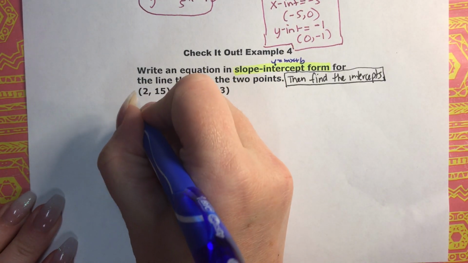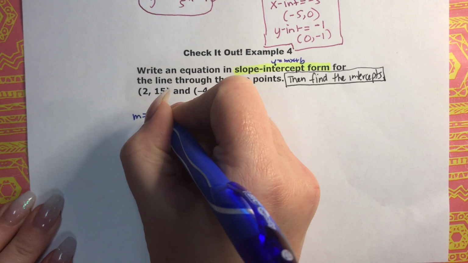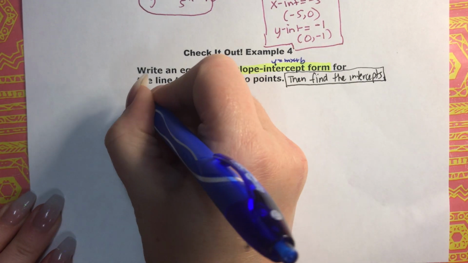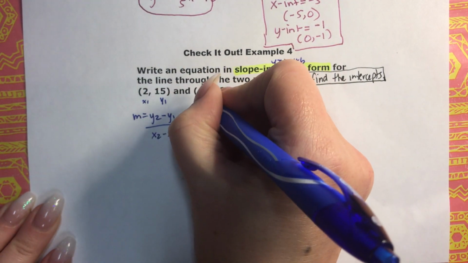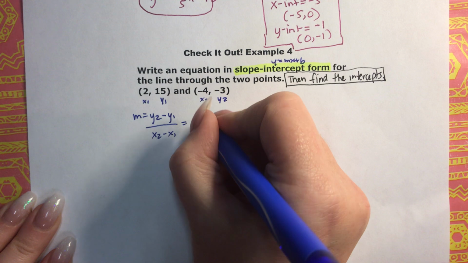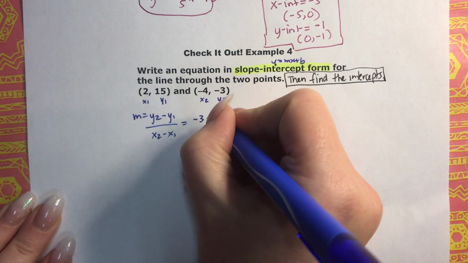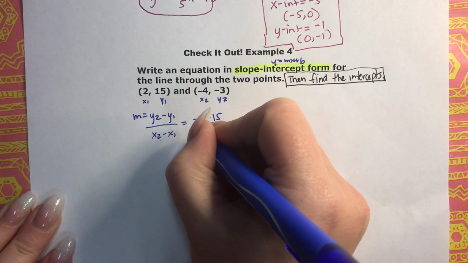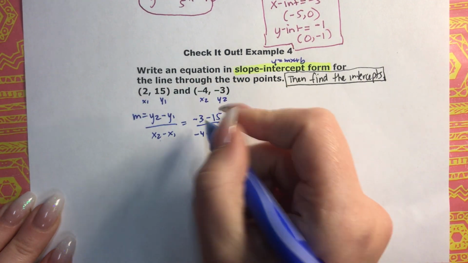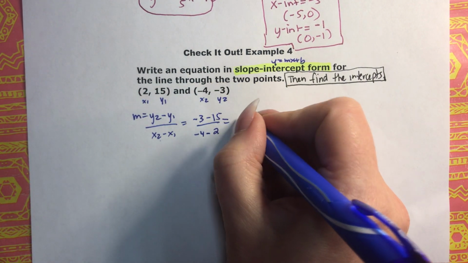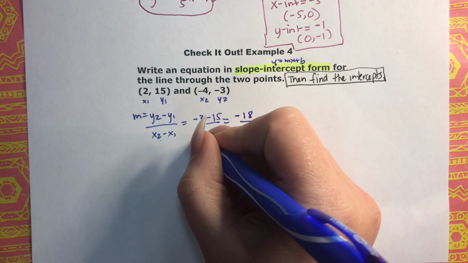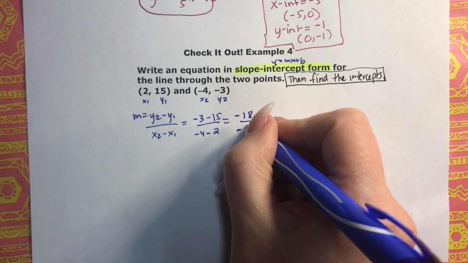So we're going to find the slope using the slope formula. m = (y2 - y1) / (x2 - x1). Define my variables, x1, y1, x2, y2. Substitute all the values in. So y2 is -3 minus y1 is 15, all over x2 is -4 minus x1, which is 2. All right, so we have -3 minus 15, which is -18. Yes, yes. And then -4 minus 2 is -6.